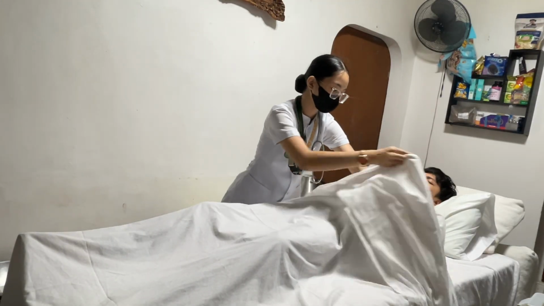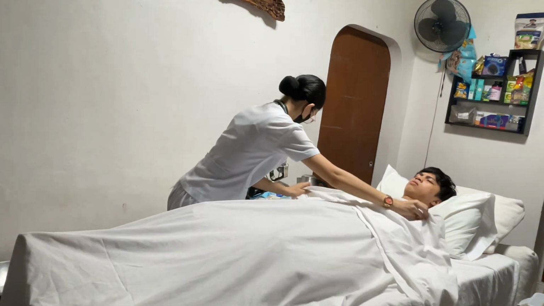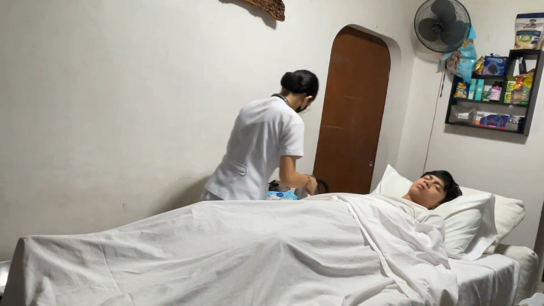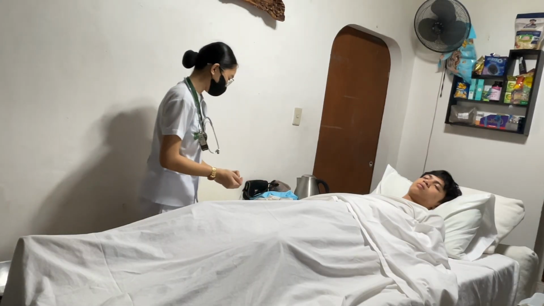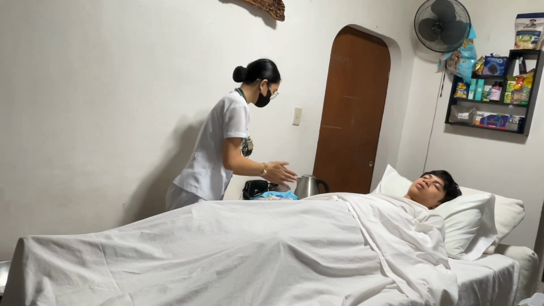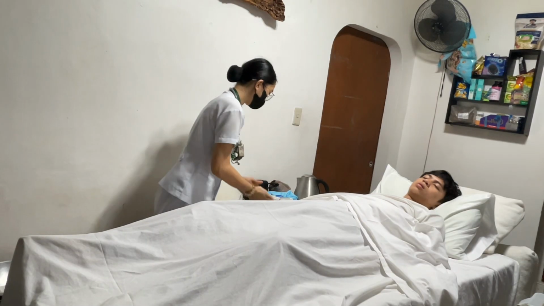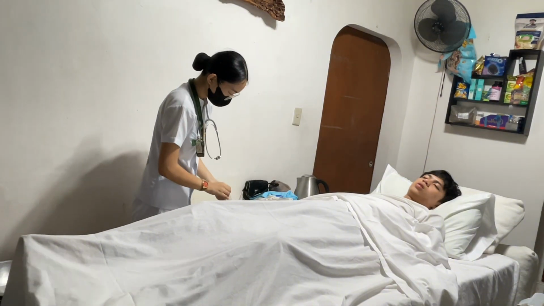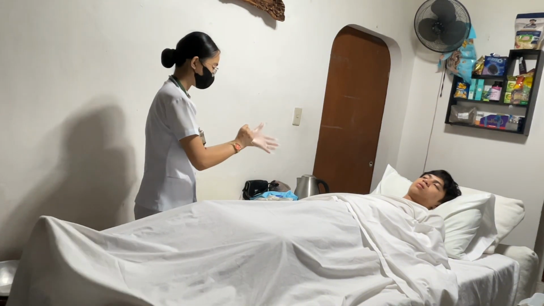Then, provide privacy at all times. Then, position the patient and expose the area only, yung lalagyan po lang natin ng cold application. Then, perform hand hygiene and apply clean gloves to prevent the spread of microorganisms.